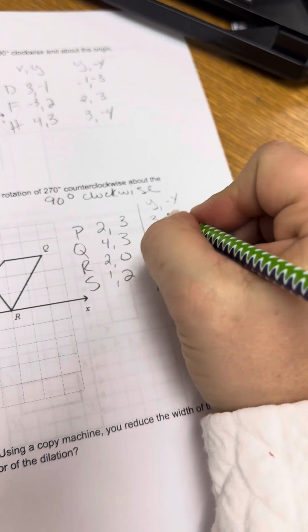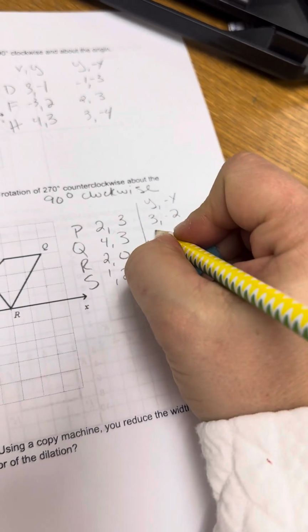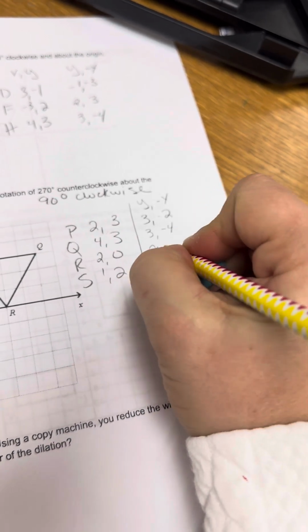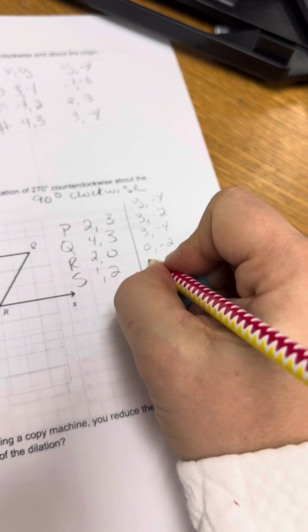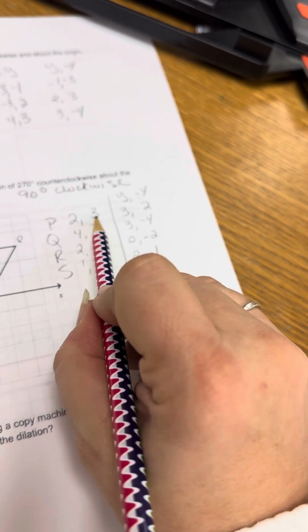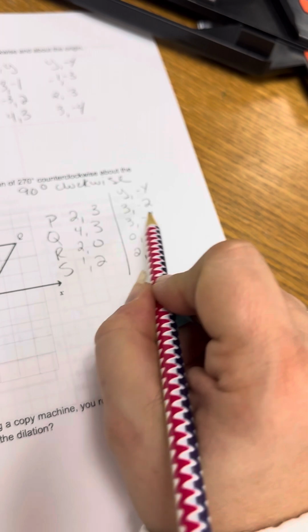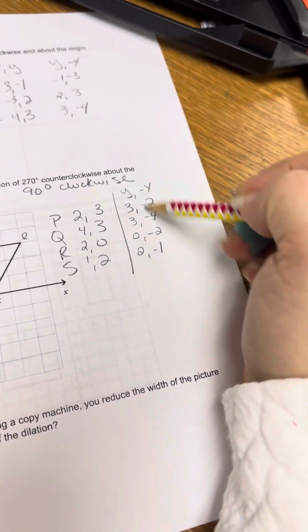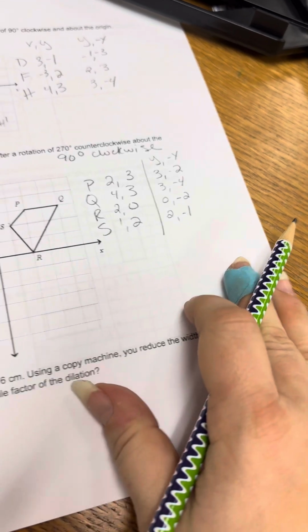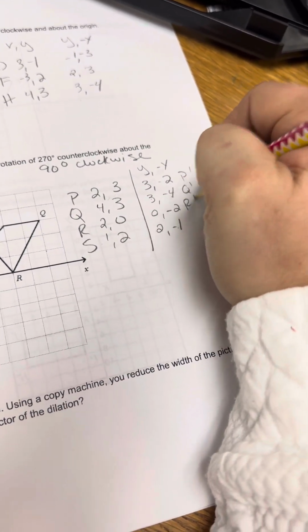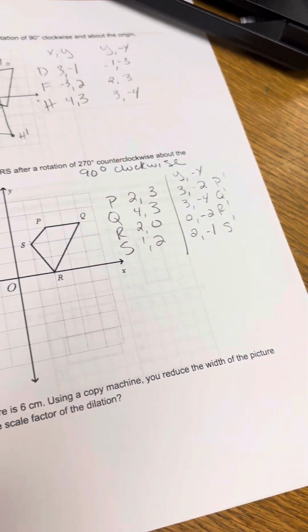So I have a 3, -2 now, a 3, -4, a 0, -2, and a 2, -1. So all I did was flip these numbers. So 2, 3, 3, 2, 4, 3, 3, 4, 2, 0, 0, 2, 1, 2, 2, 1, and then I added those negative values. Okay, so here is P prime, Q prime, R prime, and S prime.